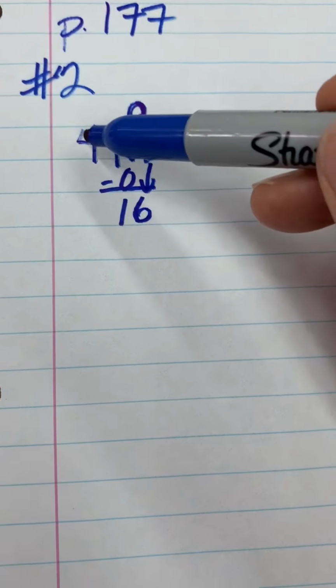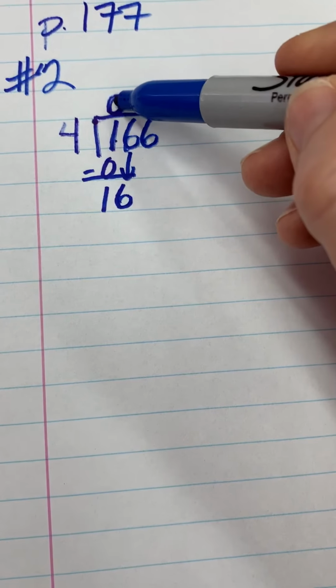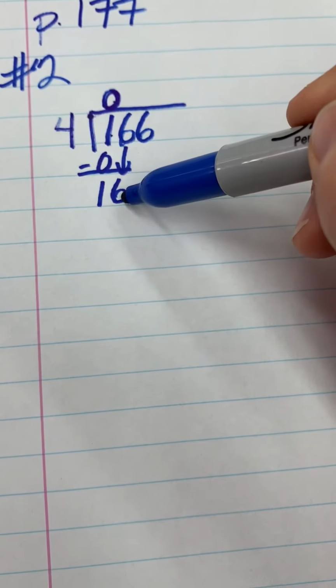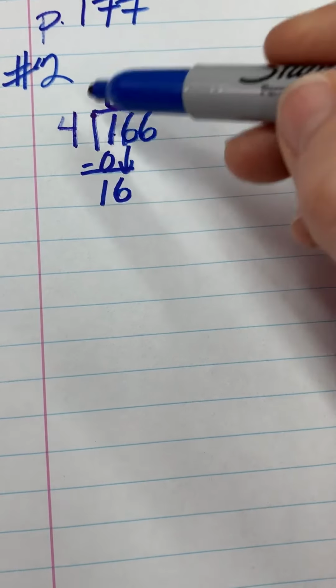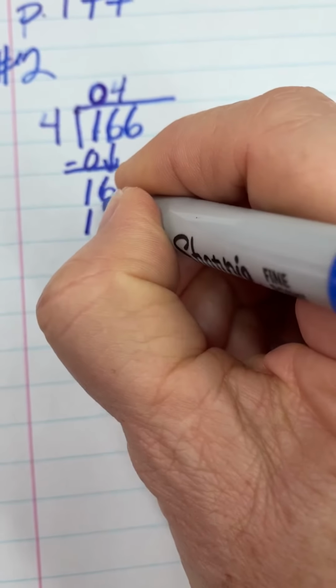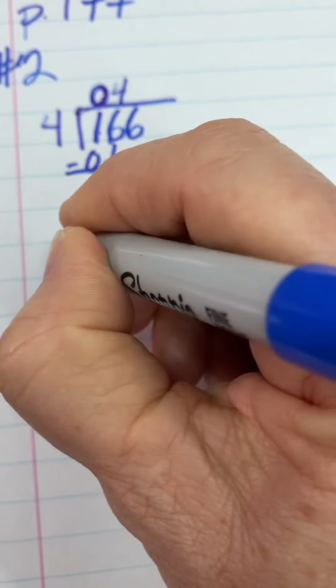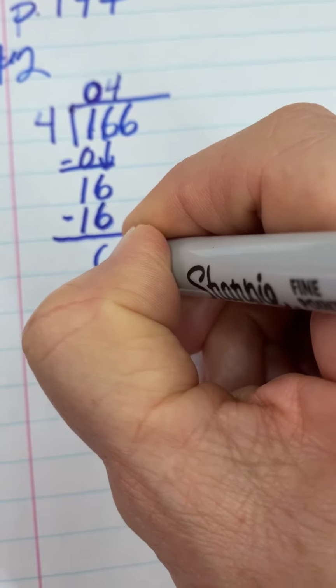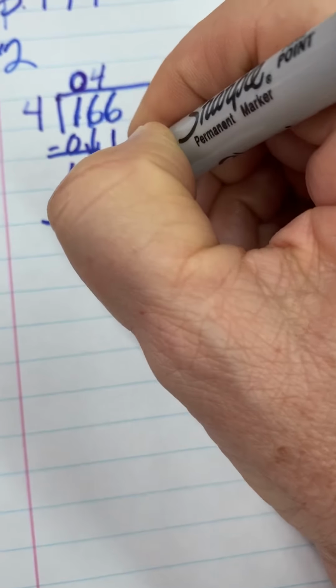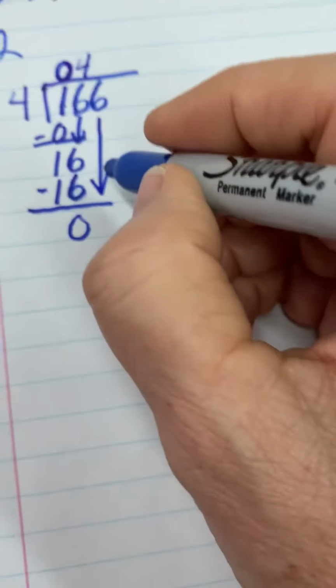Now I ask myself, how many times will 4 go into 16? I already have a digit here, so I put my next digit right above this 6. 4 will go into 16 4 times, because I know 4 times 4 is 16. I write my 16 right under here, being sure to line everything up. I subtract and I get 0. Now I bring down this next 6.